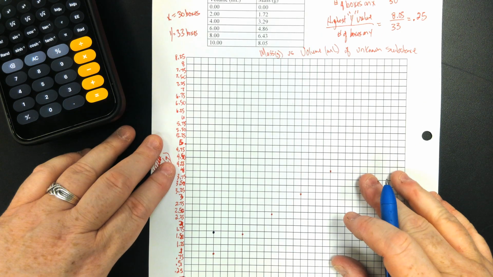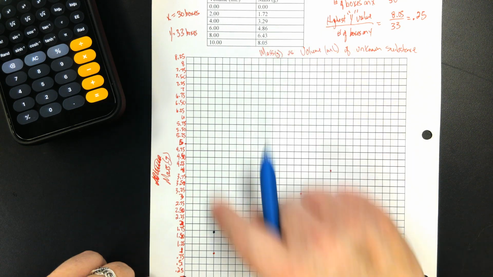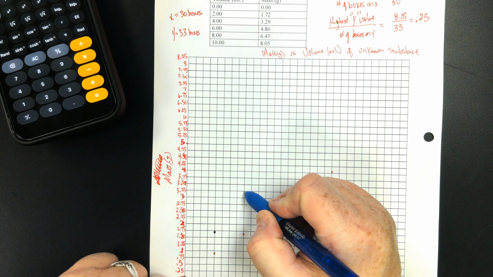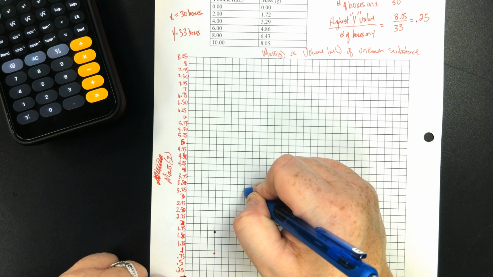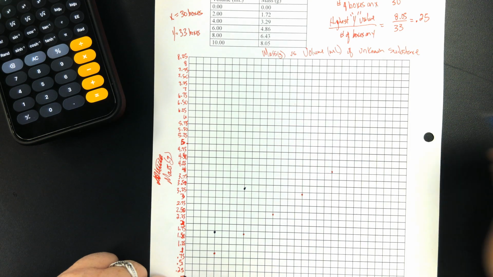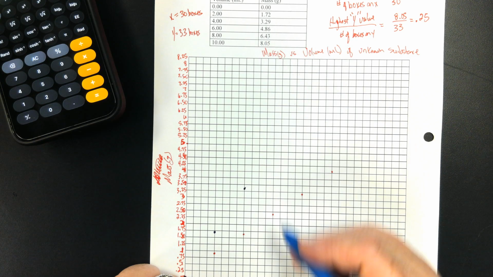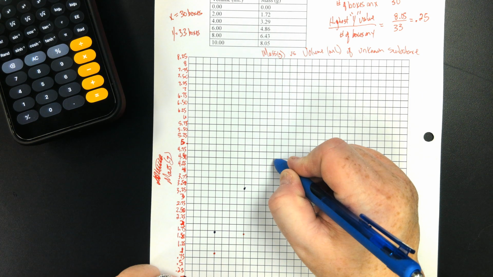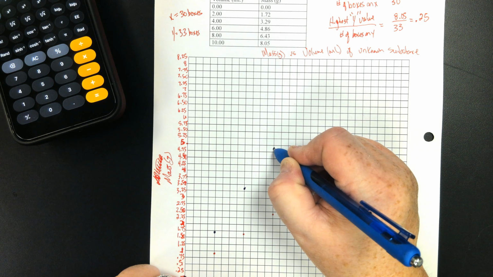Okay, and then at 4 I had 3.29, so there's 2.5, let's say 2.9 is right about there. And then at 6 I had 4.86, 4.25, 50, 7.5, and 8.6 is probably right about there.